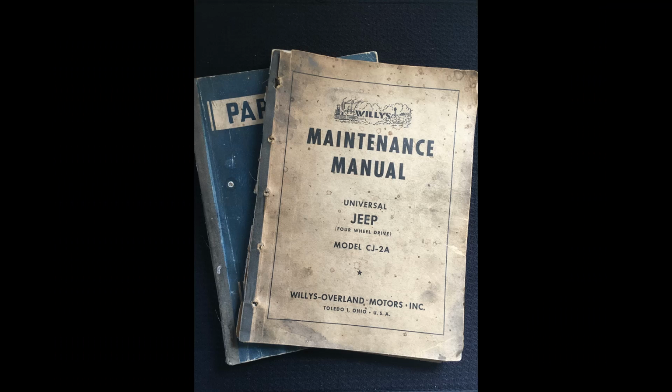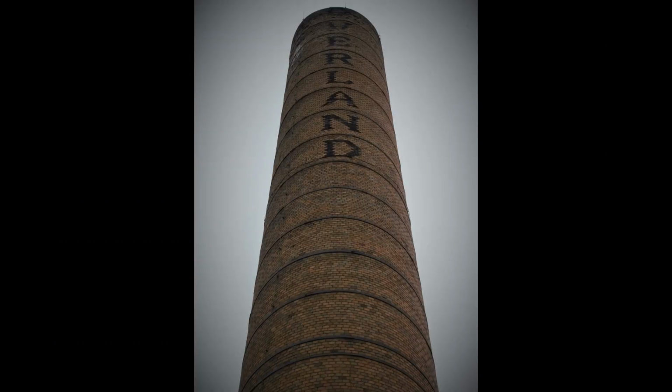John Willis moved his automobile factory to Toledo in 1909. Willis manufactured more than 350,000 Jeeps, helping fuel Toledo becoming a global automotive manufacturing and parts production center. The smokestack spelling out Overland in bricks is now a landmark, dedicated in August 2013 with a plaque honoring the former plant's workers.